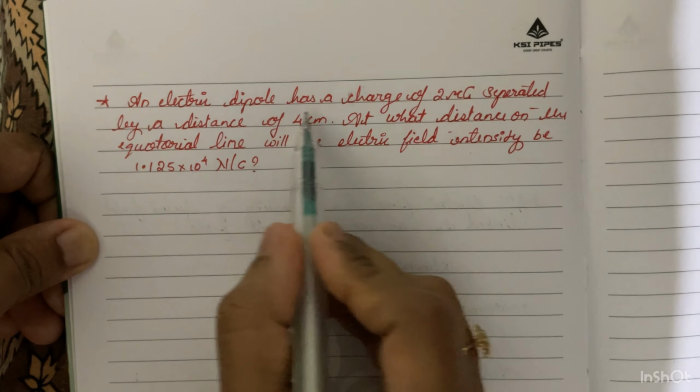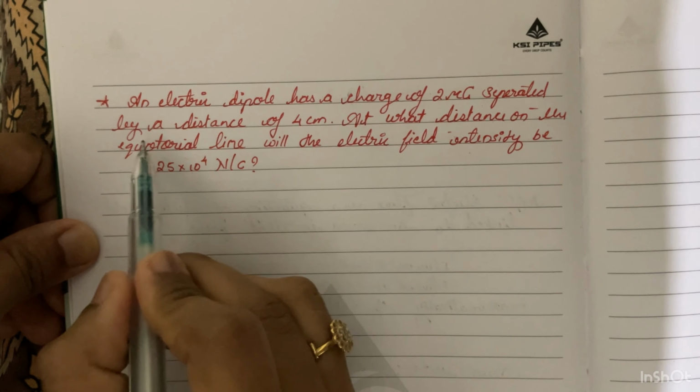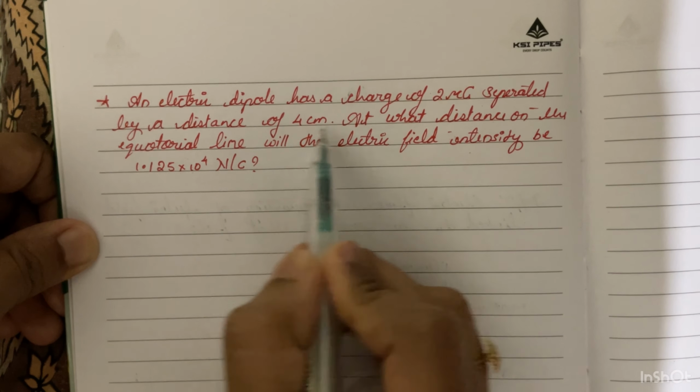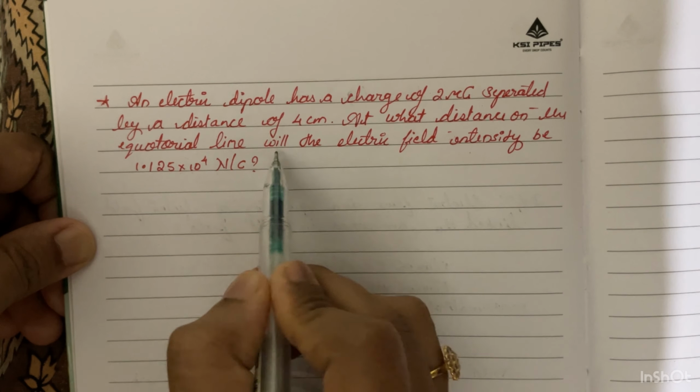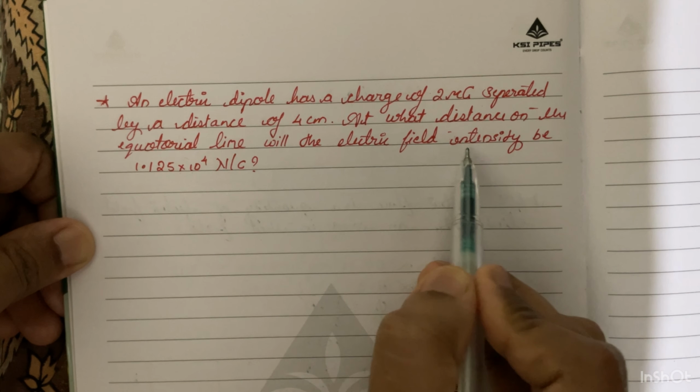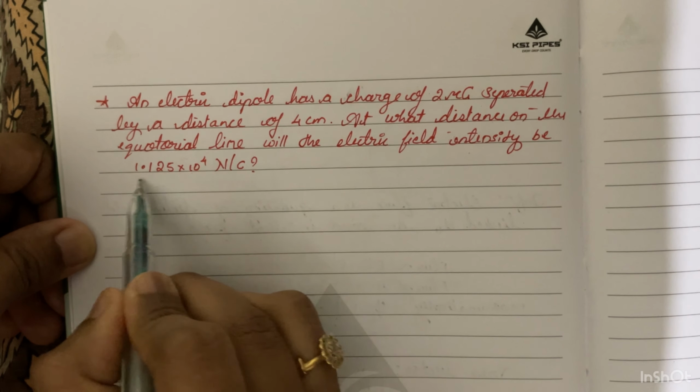An electric dipole has a charge of 2 microcoulomb separated by a distance of 4 cm. At what distance on the equatorial line will the electric field intensity be this much value here? Okay, so they're talking about an electric dipole that has a charge. So let me draw the dipole here.